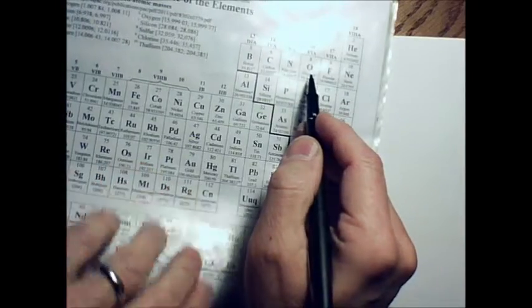Okay. All right. So let's just do oxygen. We're going to do the orbital notation. We're going to do both kinds of electron configuration for oxygen. So here's oxygen. Oxygen is located right here.